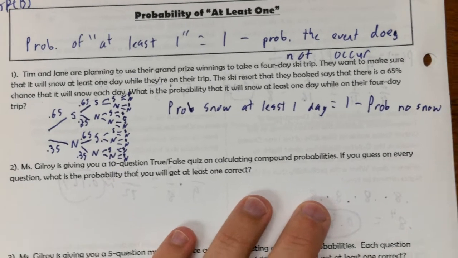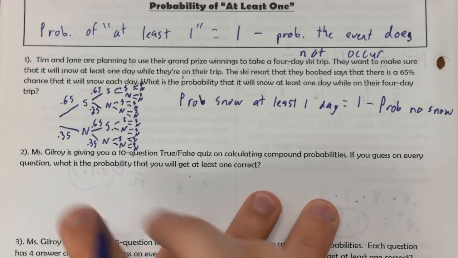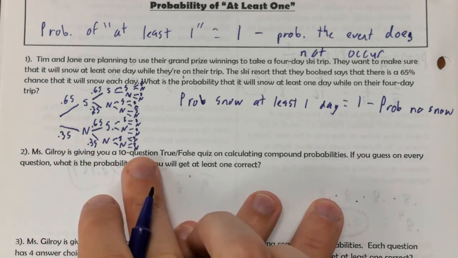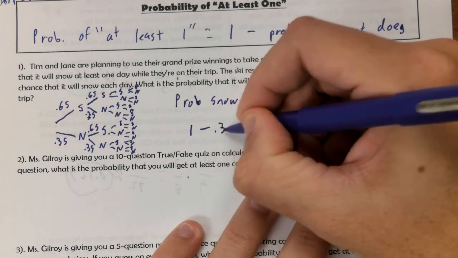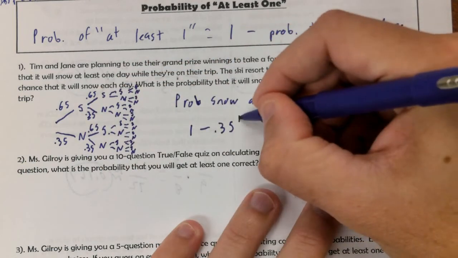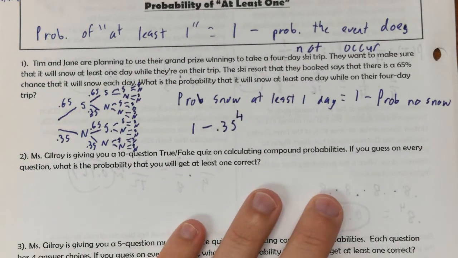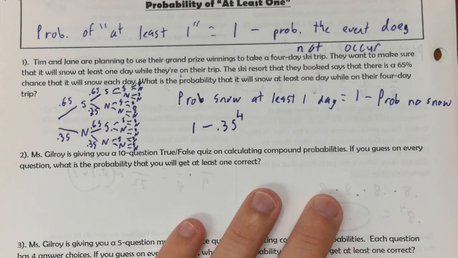Does that make sense, hopefully? This is the only scenario where it's not snowing on at least one day. So I do 1 minus 0.35 to the fourth power, because it has to not snow on every day. That's the only scenario where we're not snowing at least once.